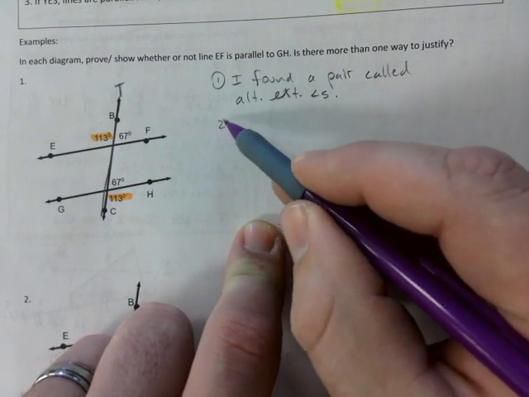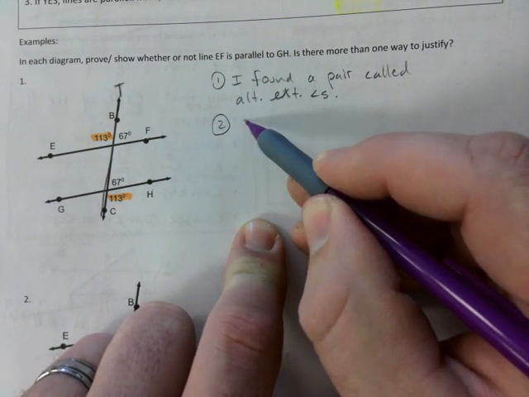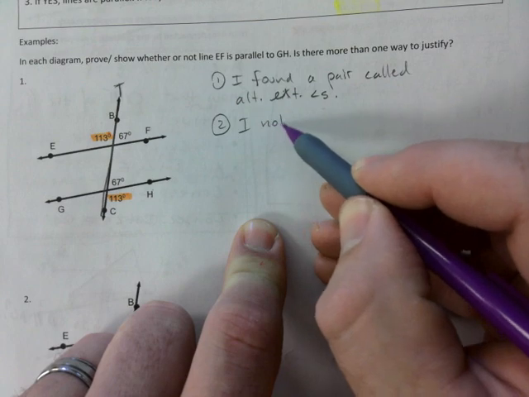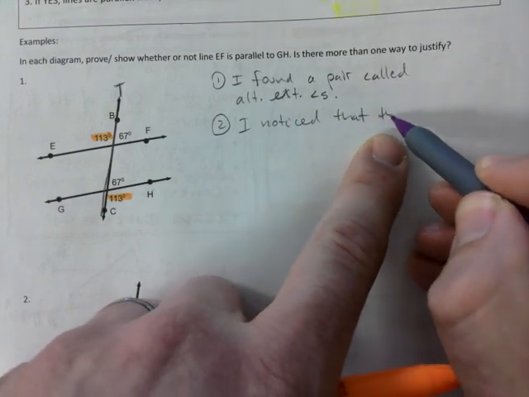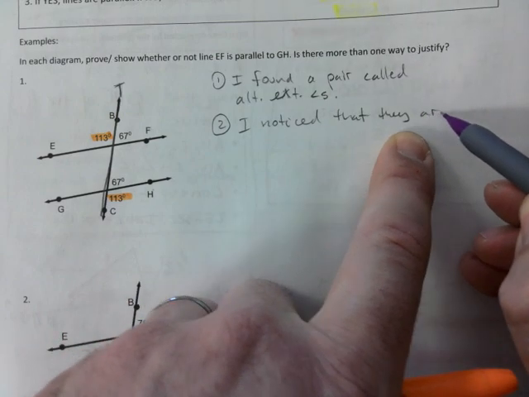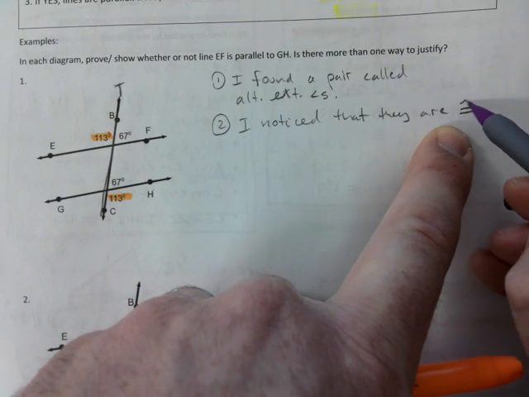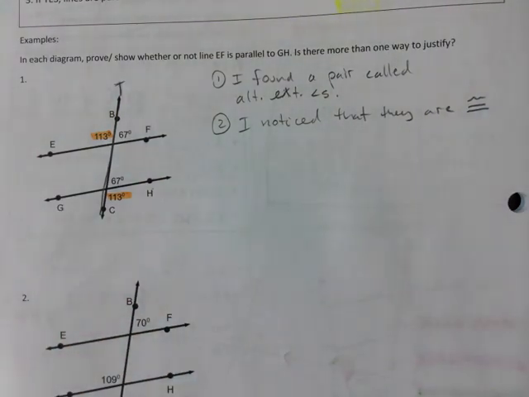And then the second step, I noticed that they are what? Congruent. So you found a name, you have a name for it, you notice that the property about them is true, they are congruent.